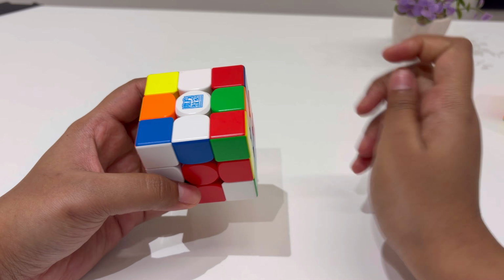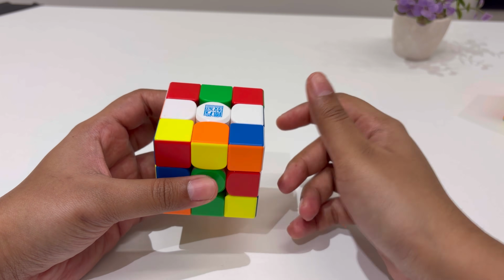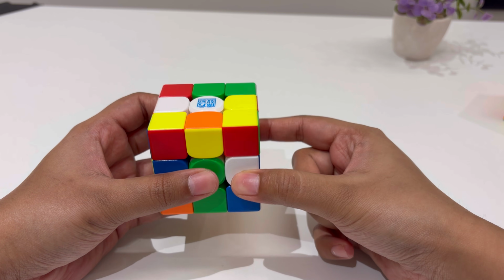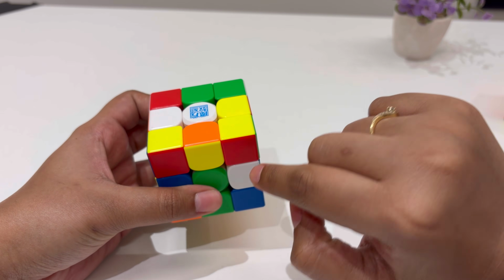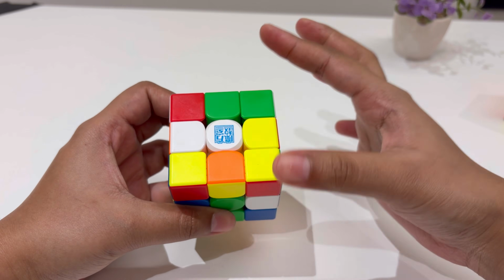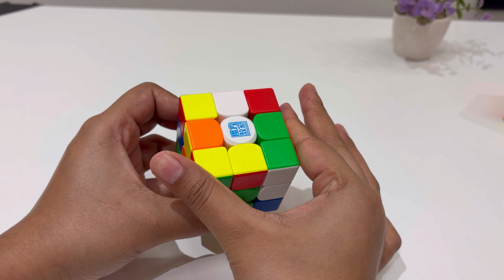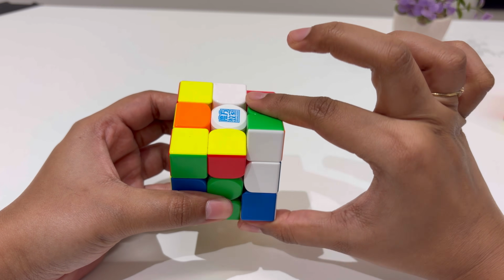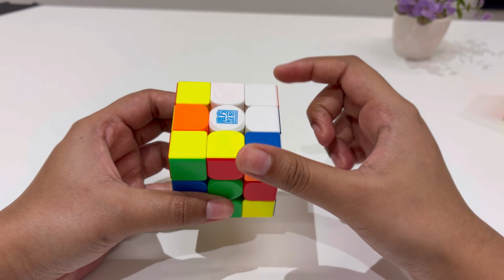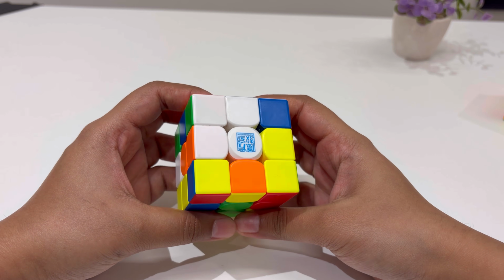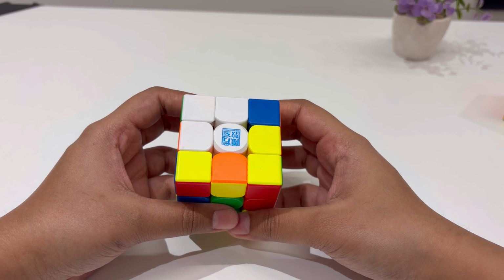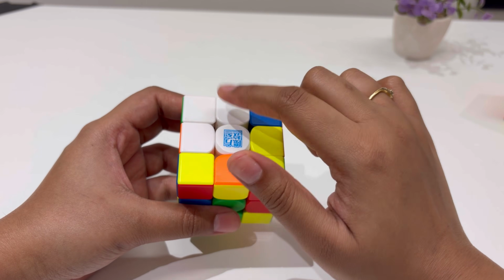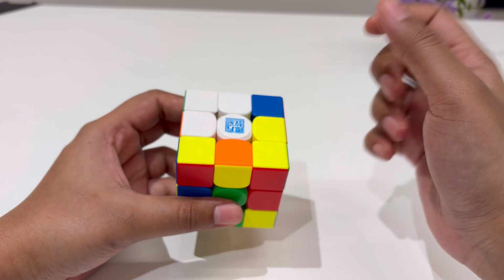So in such cases what you could do is bring the piece down, and we just want this piece right next to orange. So you can make a move clockwise, then bring it upwards, and then move it back. What we actually did was bring it to its correct relative position and then adjust the top.